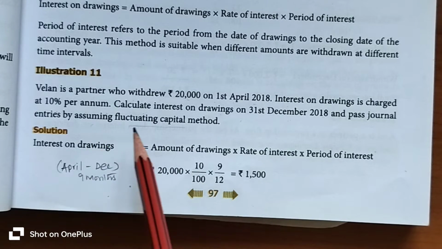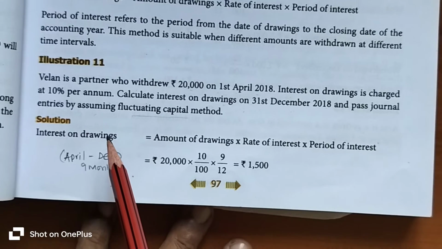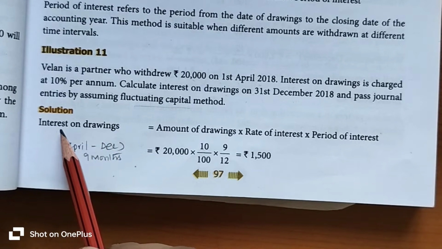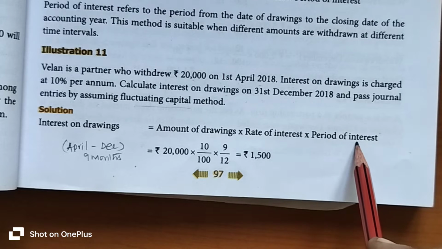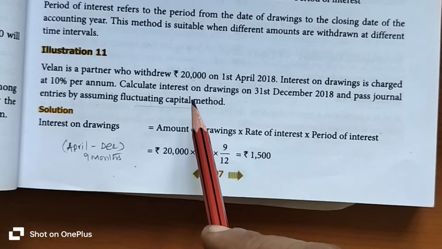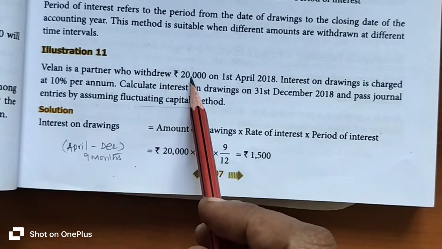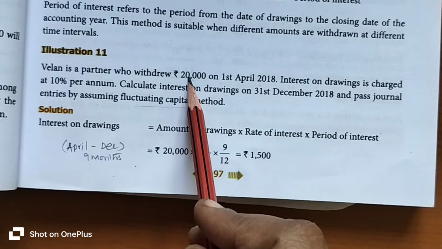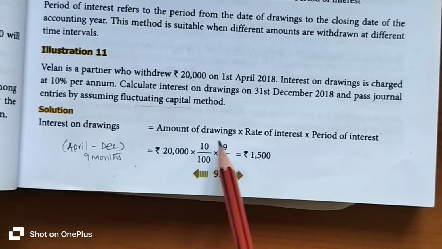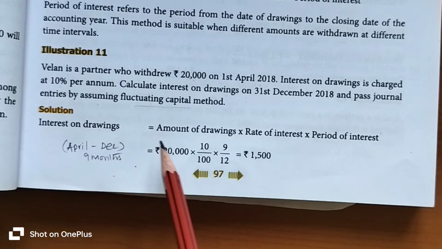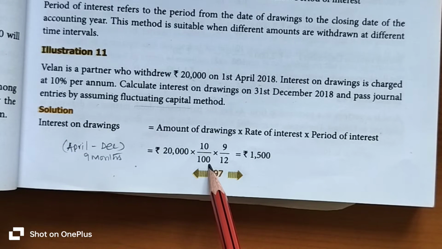Listen here, what is the format to find out the interest on drawings? Interest on drawings equals amount of drawings into rate of interest into period of interest. What is the amount of drawing Valen has taken from the business? 20,000 rupees on 1st April 2018. So we have to write 20,000 rupees. Rate of interest is 10%. 10% means 10 by 100.